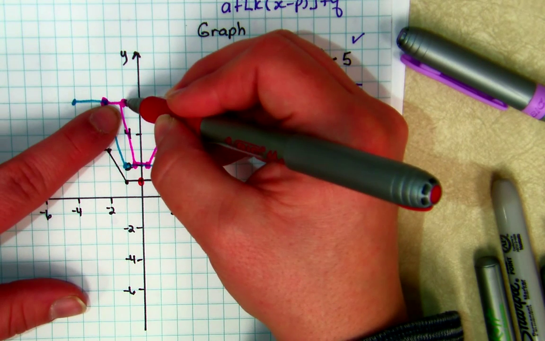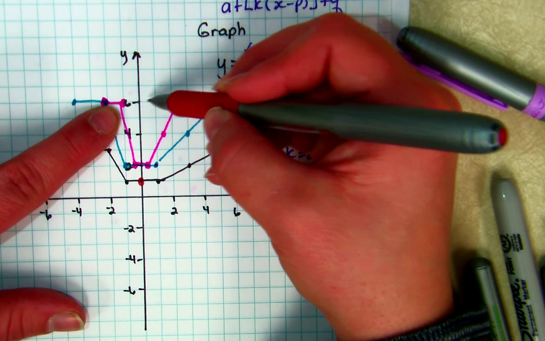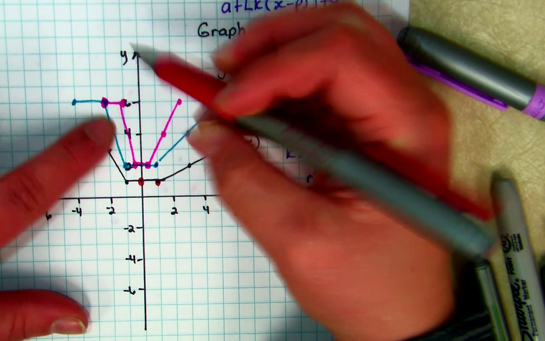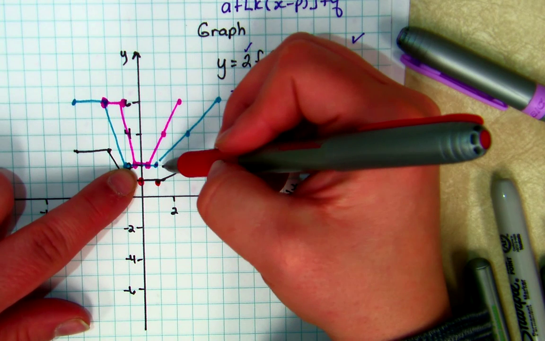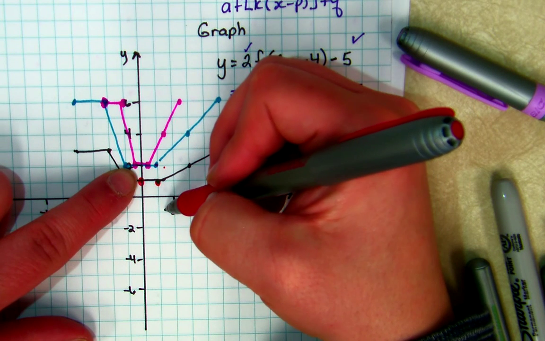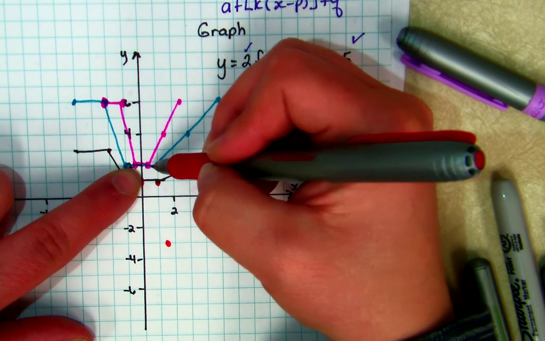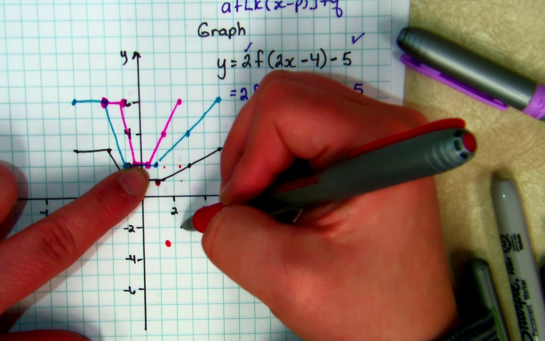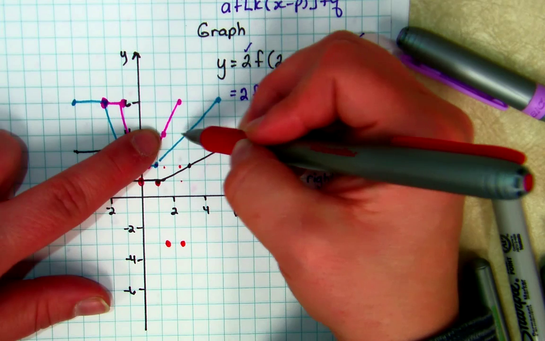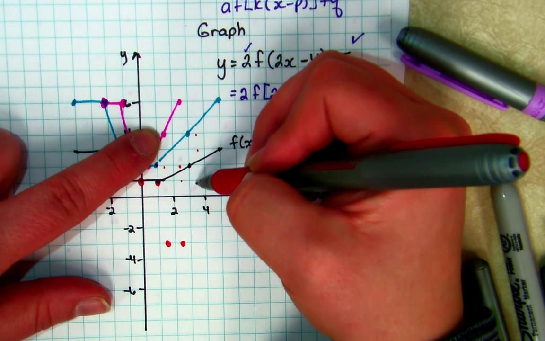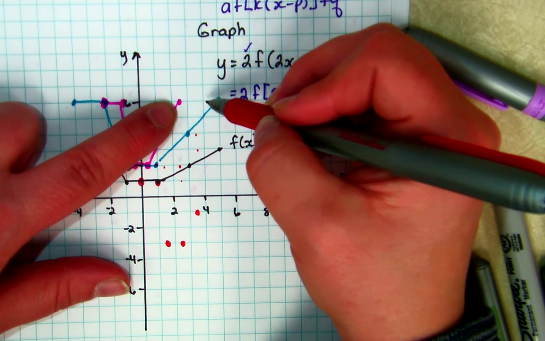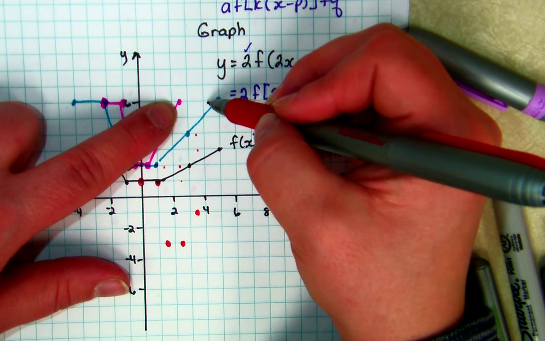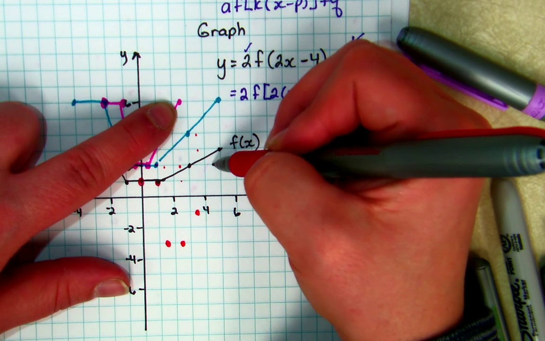So I'm just starting at each pink dot, and I'm just counting right 2, down 5. Right 2, down 5. Right 2, down 5. Right 2, down 5. And finally, right 2, down 5. I lost my count. 1, 2, 3, 4, 5.